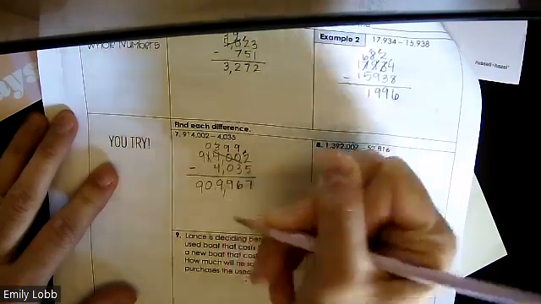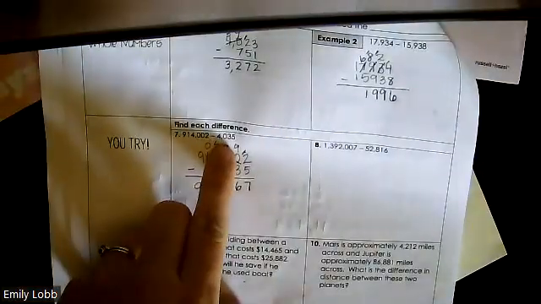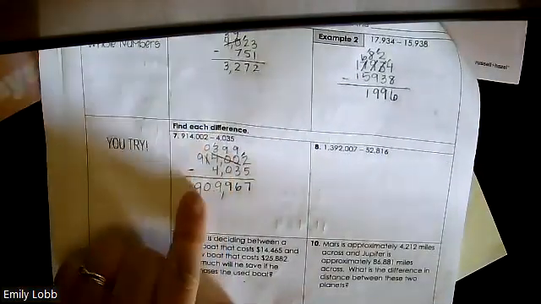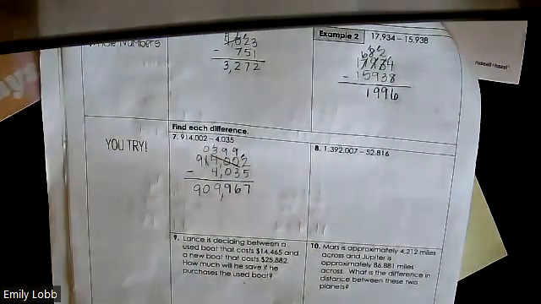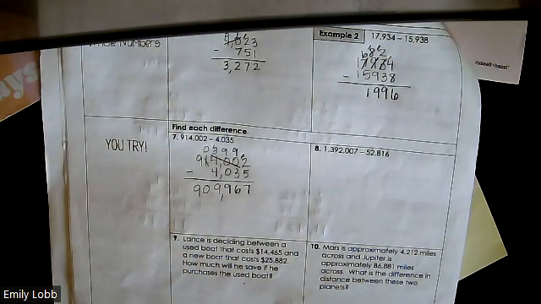So, does it seem reasonable if we take 4,000 away? That seems reasonable, right? Cool. So don't forget to ask yourself that to be sure you're on the right track. We don't want to make silly errors.